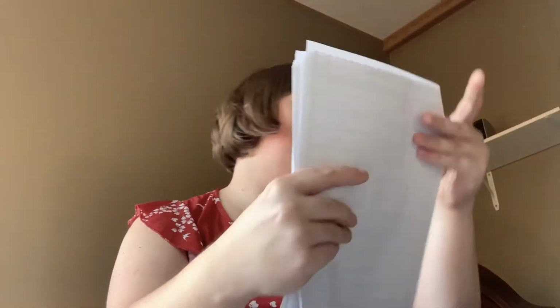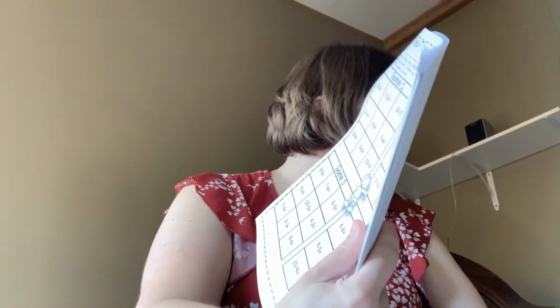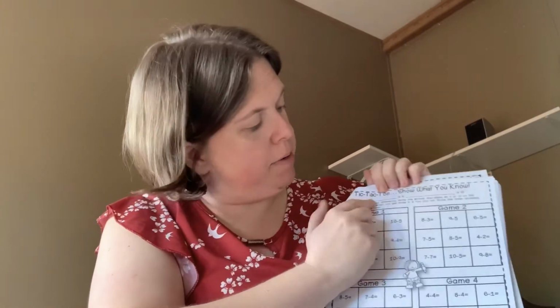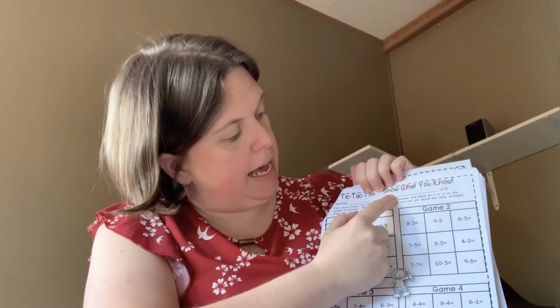Then we'll go to page 15, and you are going to be playing tic-tac-toe. Okay? So it says names at the top. Blank is X and blank is O. So you will need a partner to do this with. So maybe your mom or your dad or your grandma or grandpa or sister or whoever's in the house with you. And you're going to take turns finding the difference.